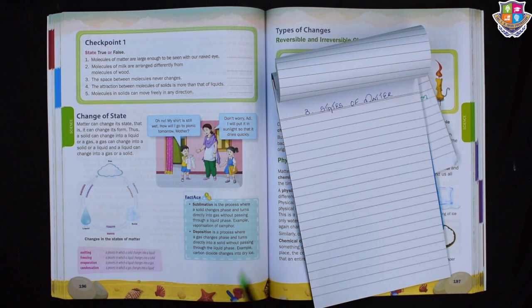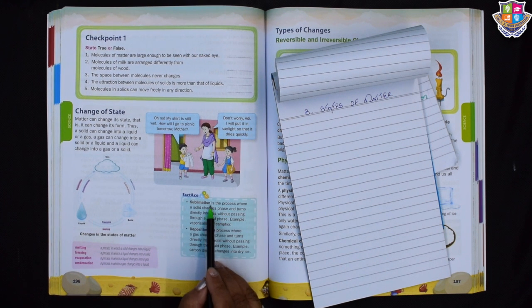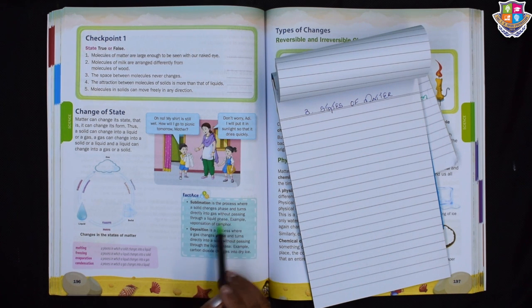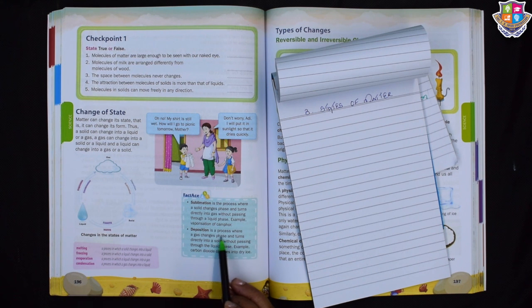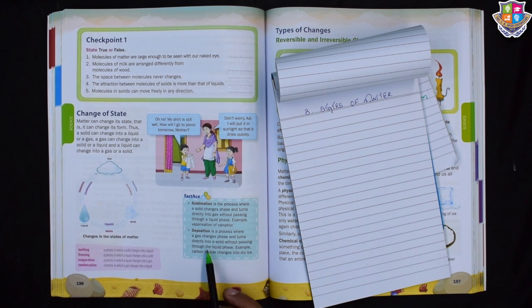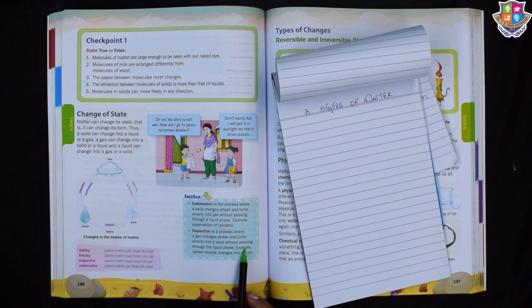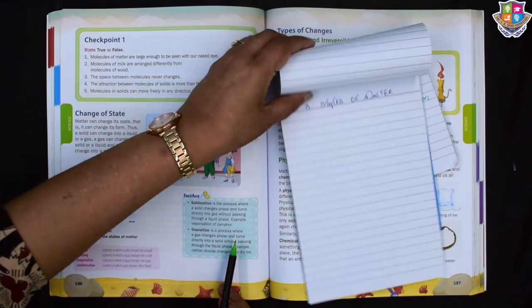Okay, now let's see what this fact is about. Sublimation is a process where a solid changes phase and turns directly into gas without passing through a liquid phase. Example, vaporization of camphor. Deposition is a process where a gas changes phase and turns directly into solid without passing through the liquid phase. Example, carbon dioxide changes into dry ice.